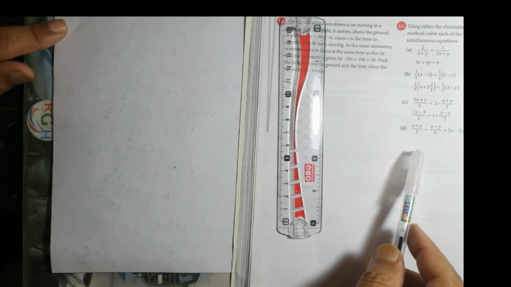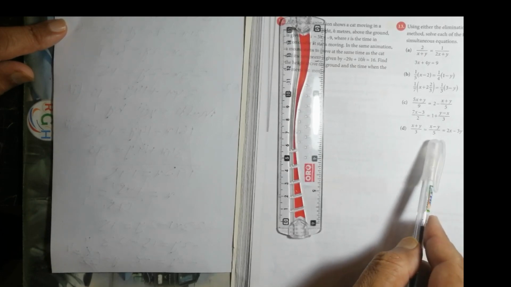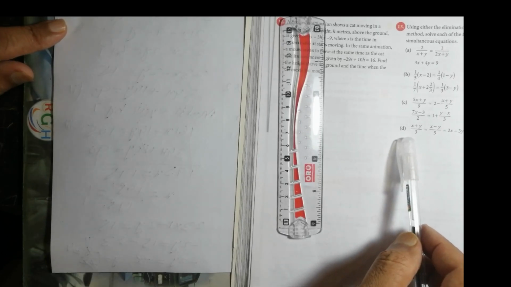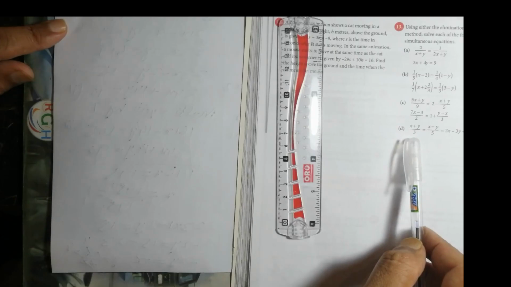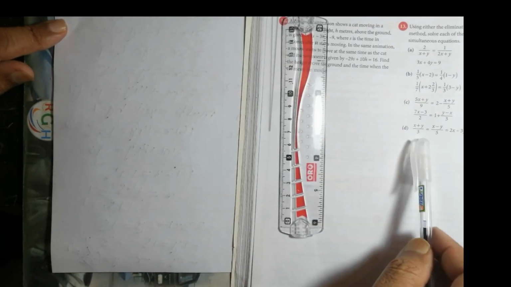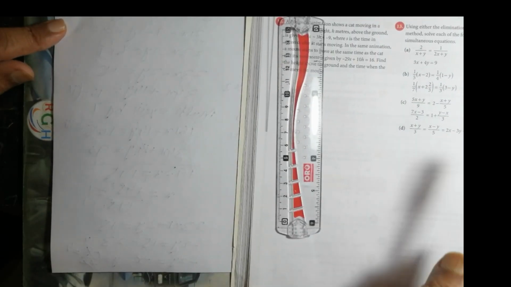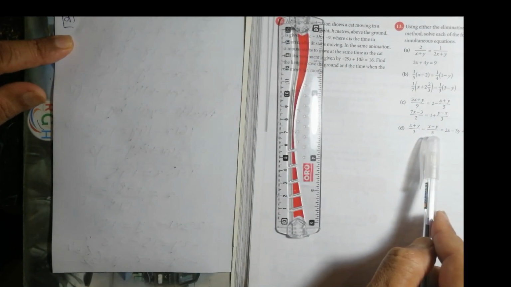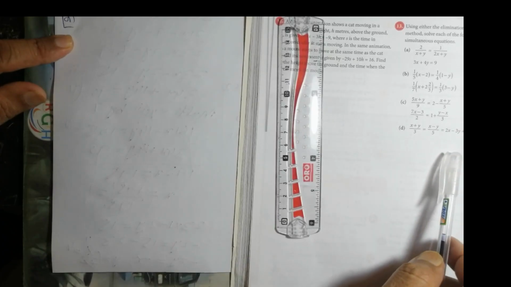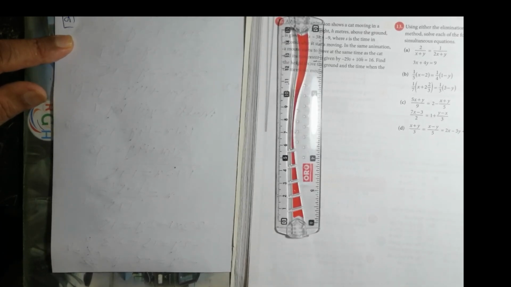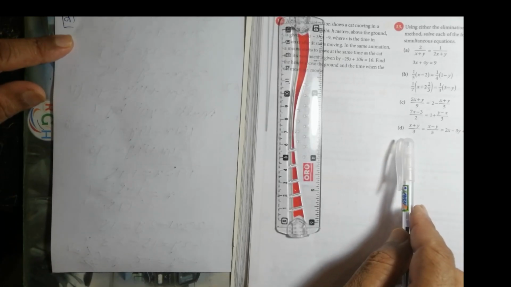Now part D: x plus y over 3 equal to x minus y over 5 equal to 2x minus 3y plus 5. So here it is only in one line. You cannot see the two lines here like two equations. So we need to make two equations from this one line. So for part D, we can write this equal to this and then this equal to this, or even we can write this equal to this and this, because all the terms are equal. So we can make two equations in any way.